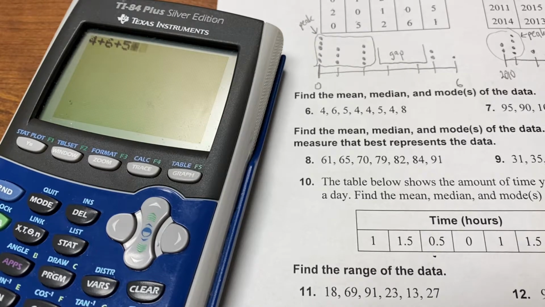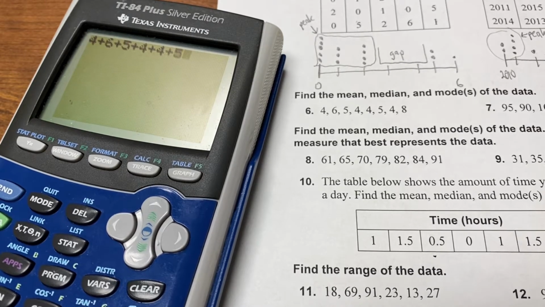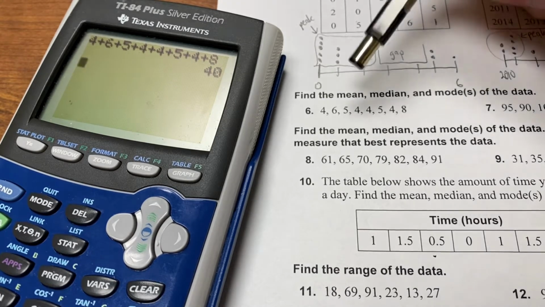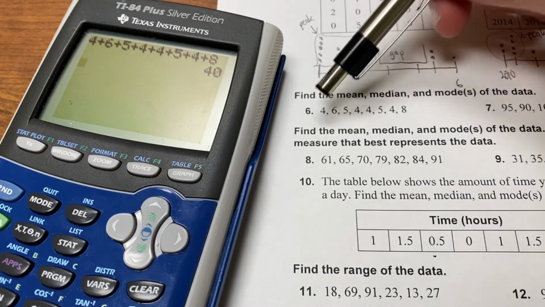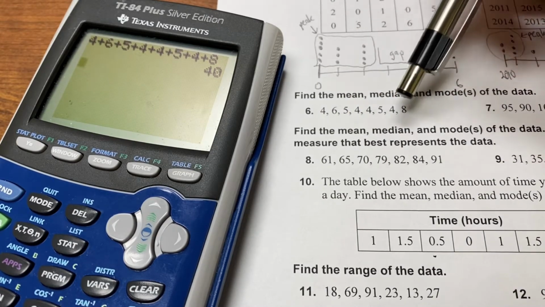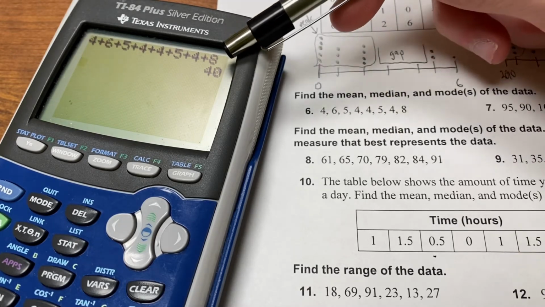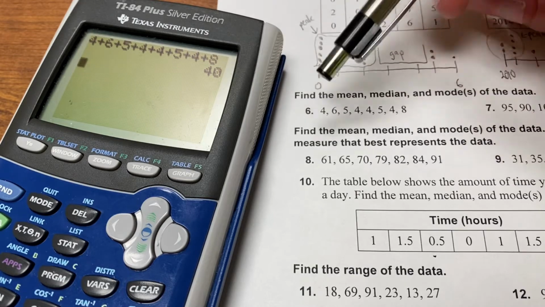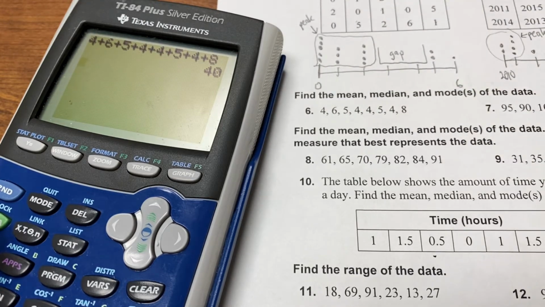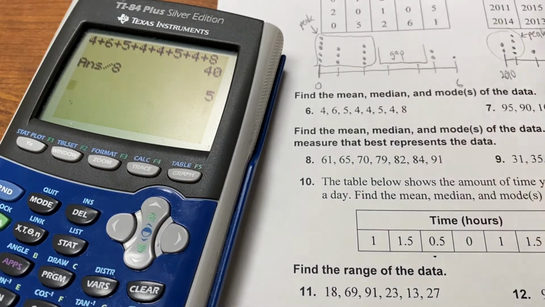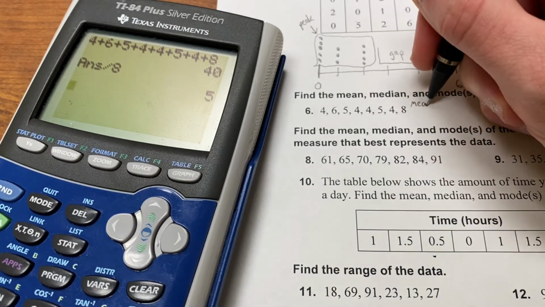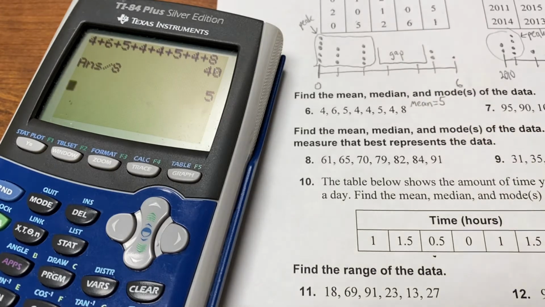4 plus 6 plus 5 plus 4 plus 5 plus 4 plus 8, equals 40. And how many data points are there? 1, 2, 3, 4, 5, 6, 7, 8. So we divide the sum of all the values by the amount of numbers that we have. So 40 divided by 8, and our mean equals 5. So that's our mean.